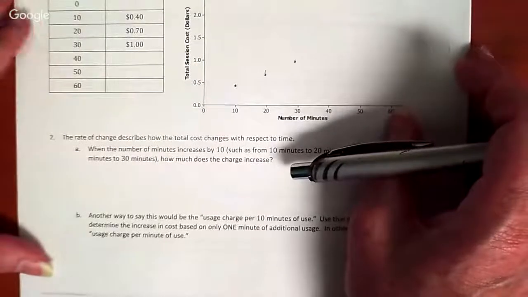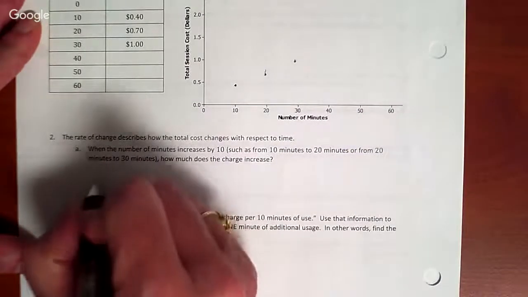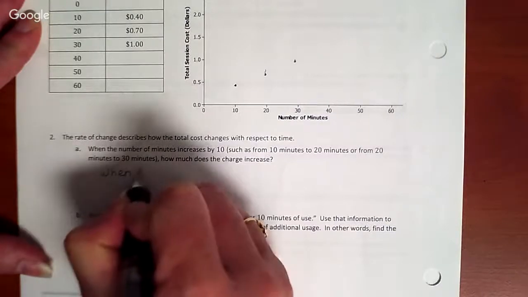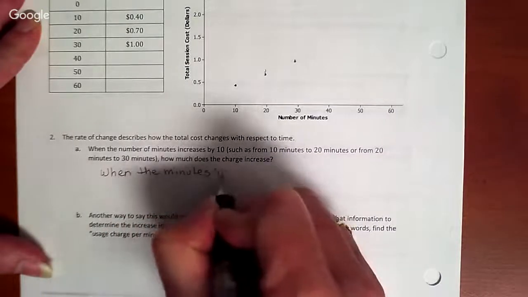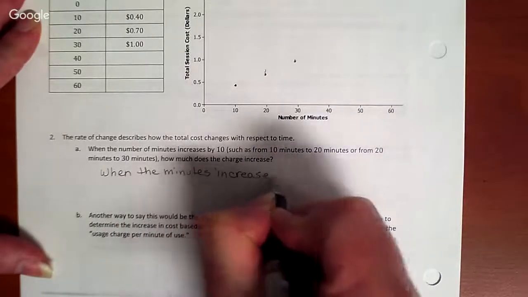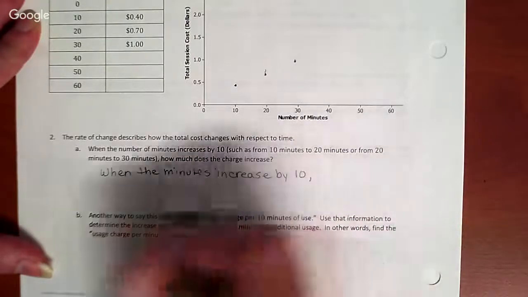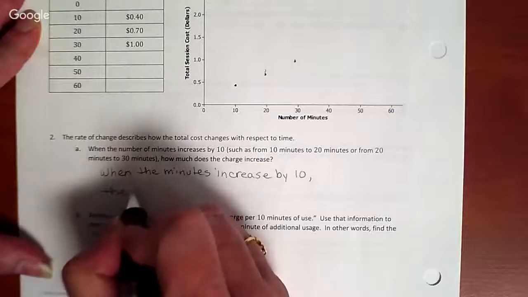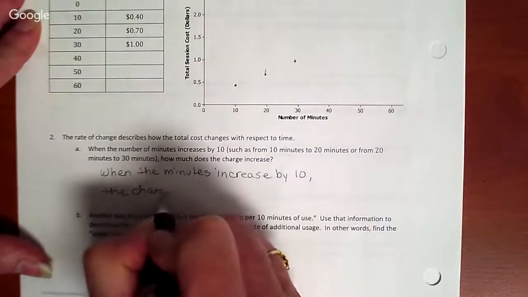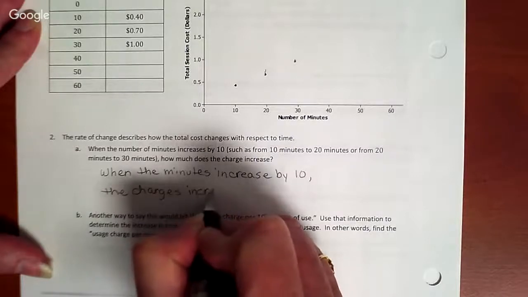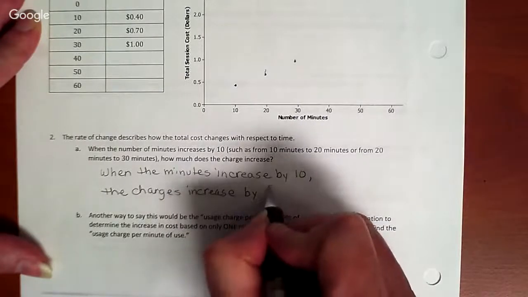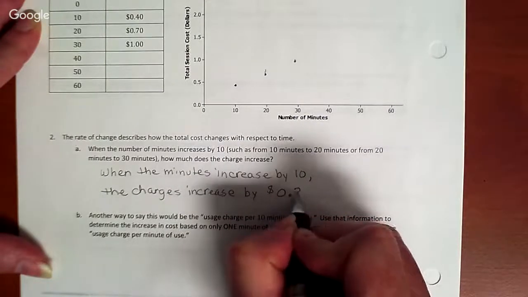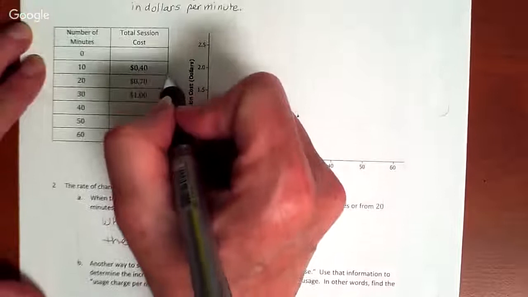Well, what that means is when the minutes increase by 10, the charges increase by 30 cents. Okay. And we know that by looking at this chart.